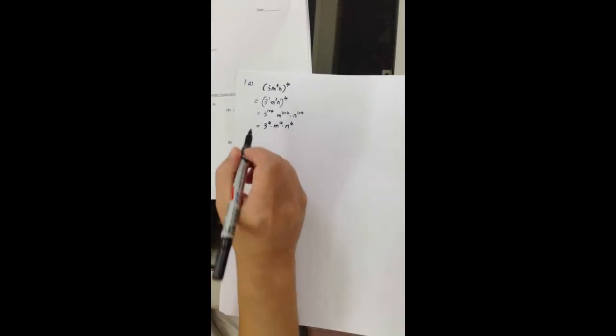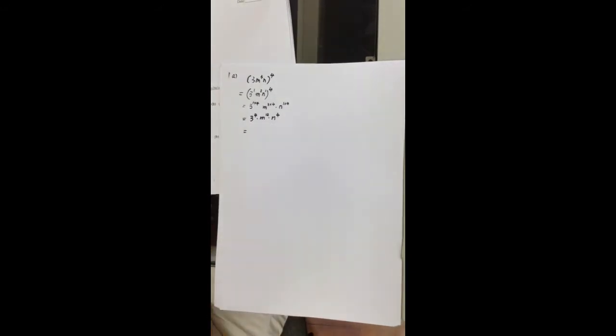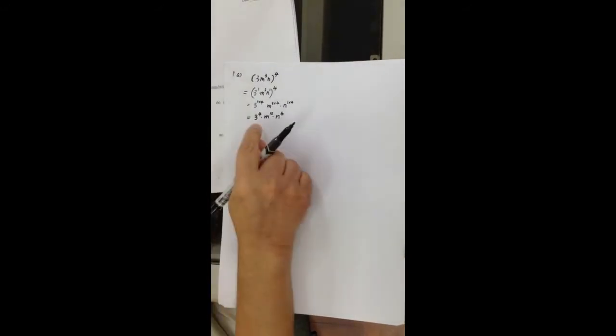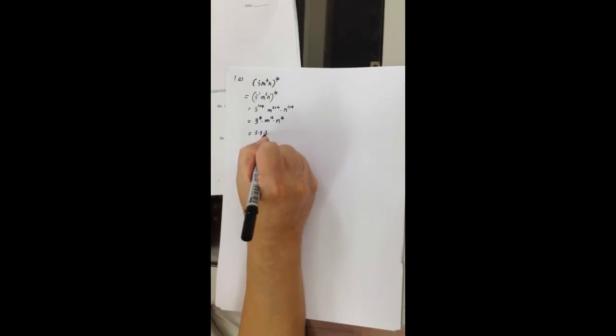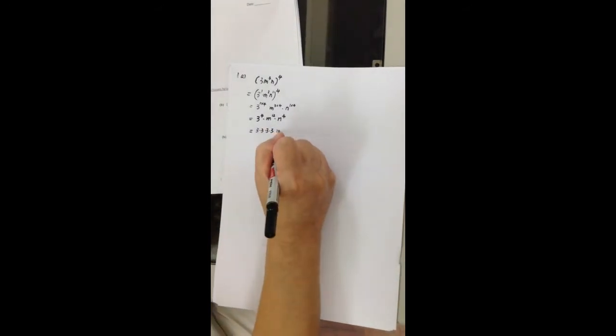Is this the final answer? If you say yes, I'm sure you are not looking in detail, because 3 to power 4 we can further simplify. What is the meaning of 3 to power 4? It means 3 times 3 times 3 times 3, 4 times. And then m to the power 12.